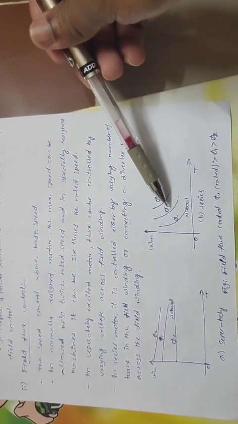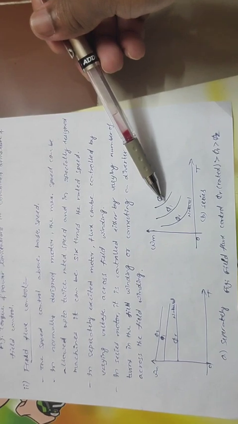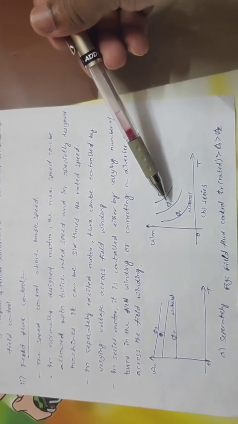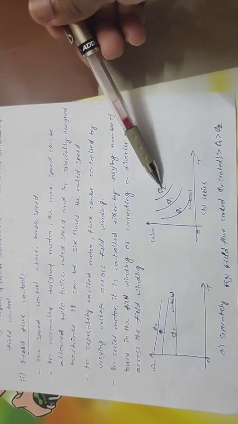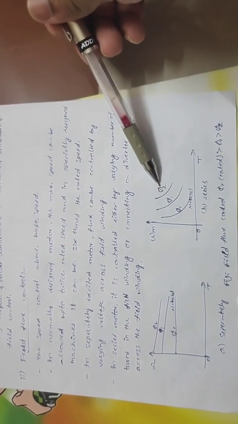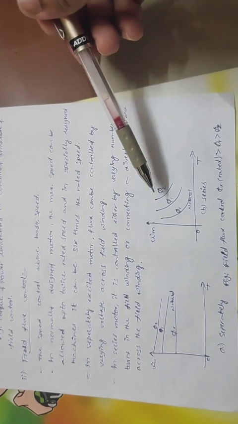When you are decreasing the flux, as speed is inversely proportional to the flux, your characteristics will shift upward like this. That's why you are getting the above rated speeds. So this is the field flux control method.